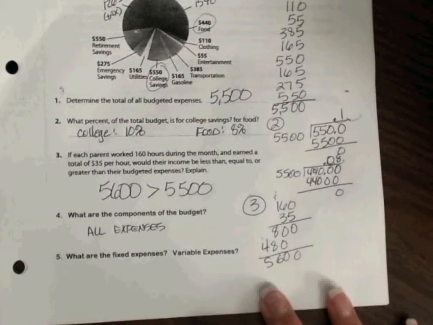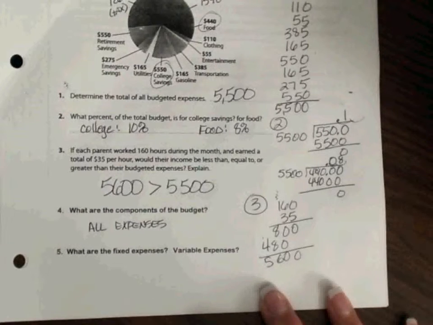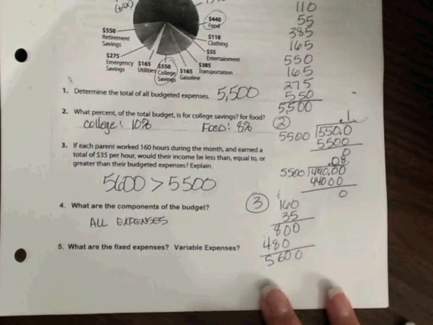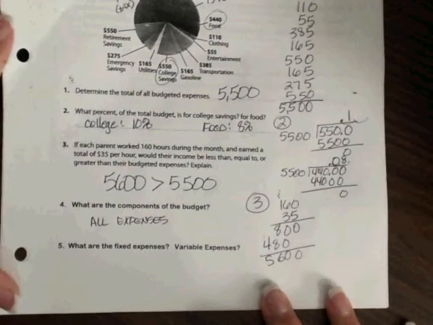And now we talked about fixed expenses and variable expenses. I just touched on that a little bit. Variable are things that you can change, and fixed are things that stay the same. So housing, taxes, your car note, those are things that you really can't change, unless, of course, you sell your house or car and buy something else. But for the purpose of this budget, we're going to say we can't change those.